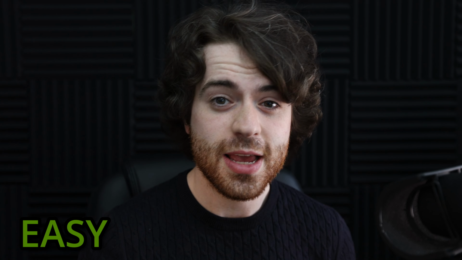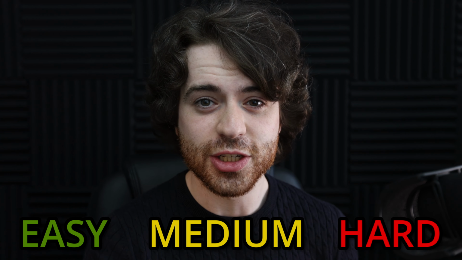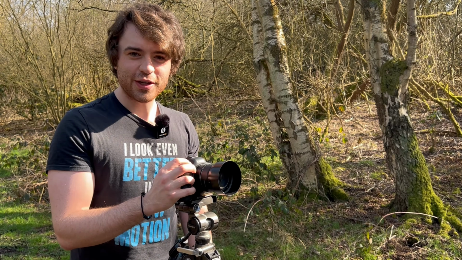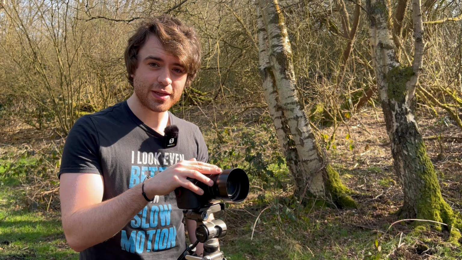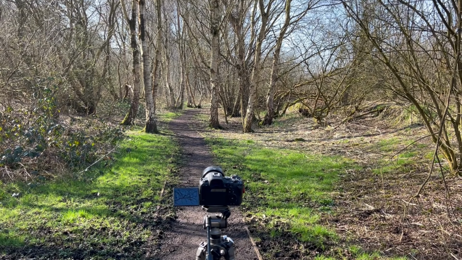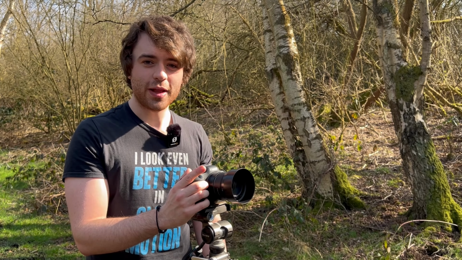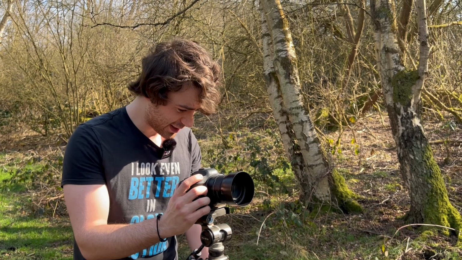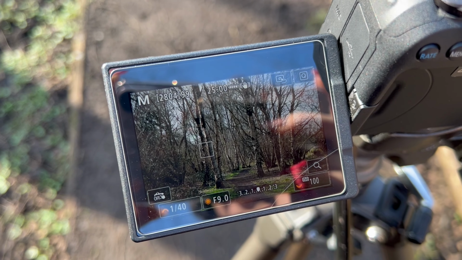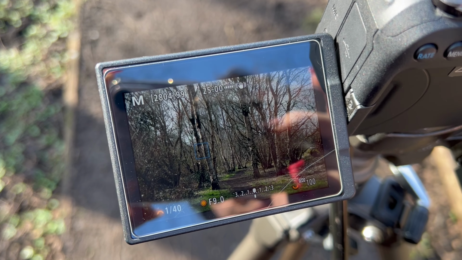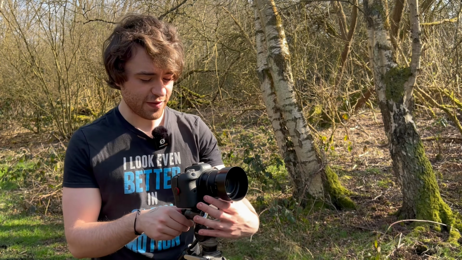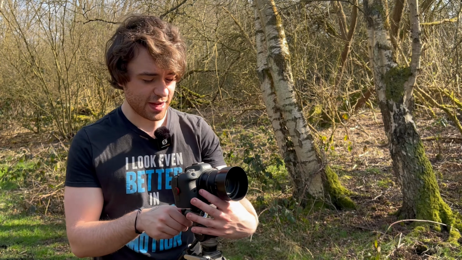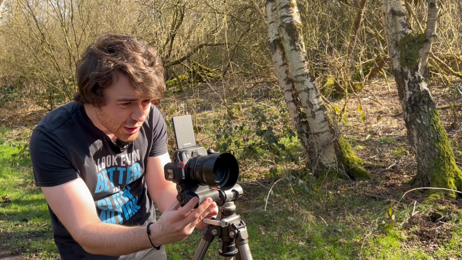We're going to go easy, medium, and hard. So let's jump into the easy image. So our first shot is going to be an incredibly easy one. I've got the R6 with the 50mm going down a pathway that leads directly into some trees. All I need to do is take our first landscape photo at f9 and 1/40th of a second. And that's what we want AI to try and replicate. So what we're going to feed it is a portrait photo by flipping this around and taking another shot.